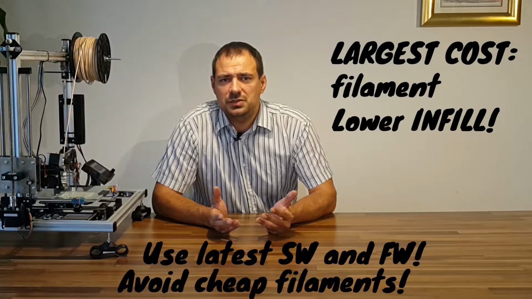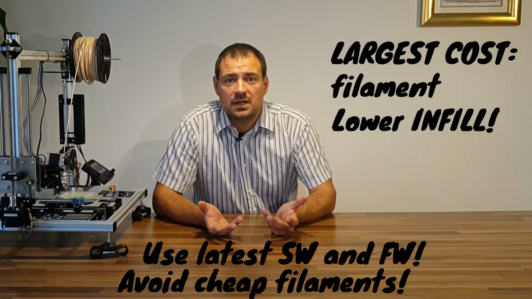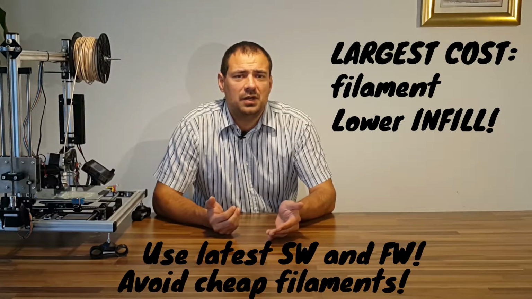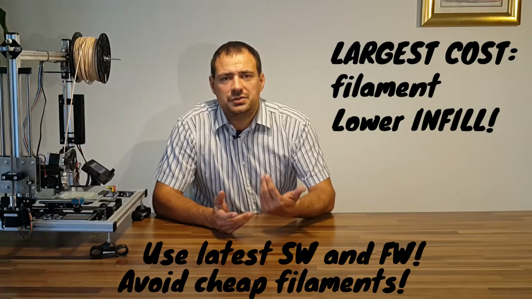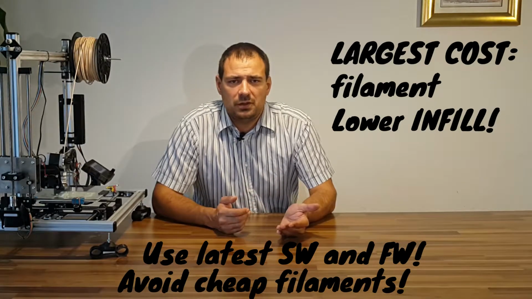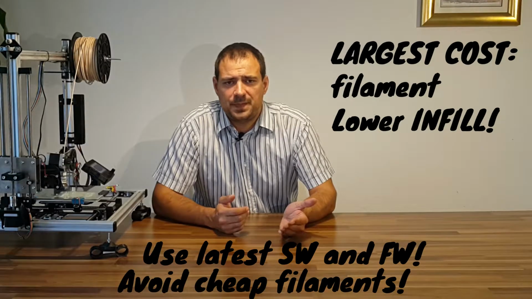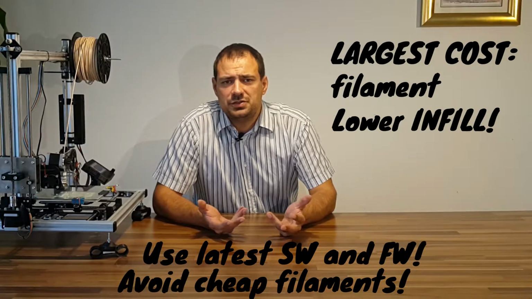New software can use new G-codes such as G02 and G03 for arcs, so upgrade your printer firmware too. There are even new dissolvable filaments which are meant just for supports. They are generally cheaper than mid-quality filaments.